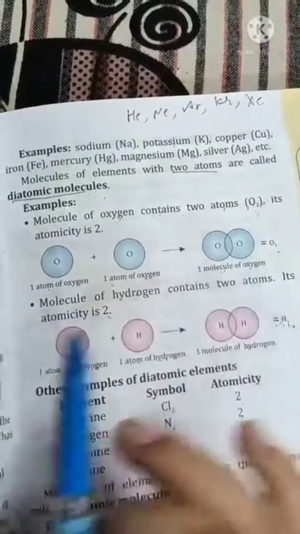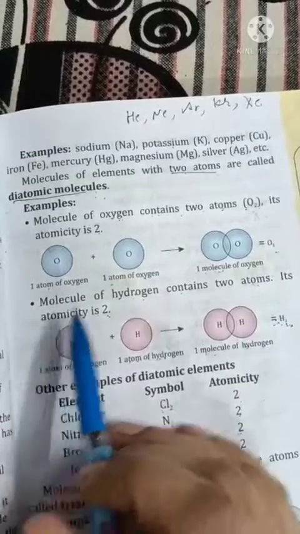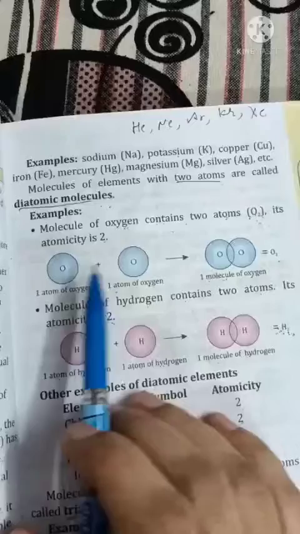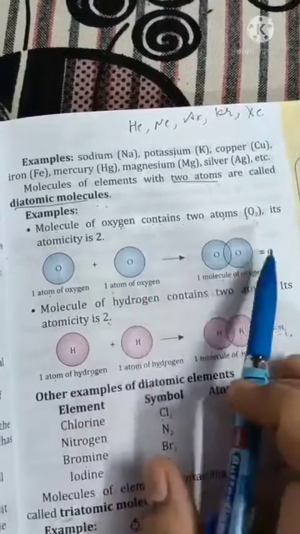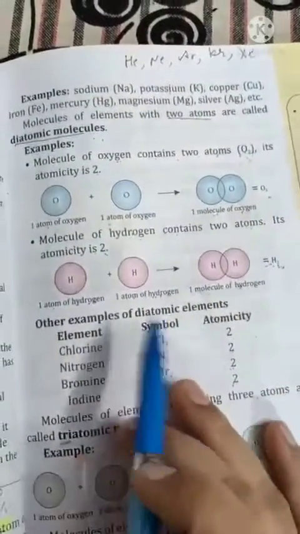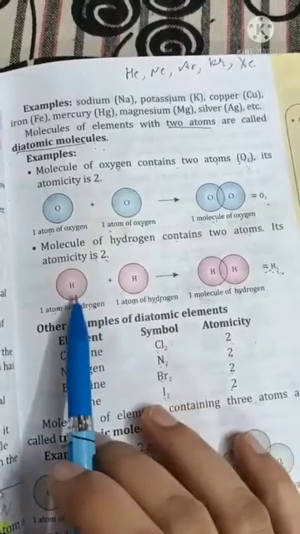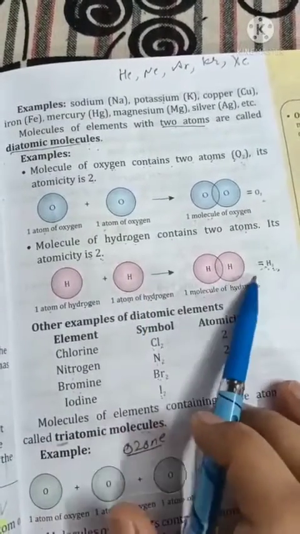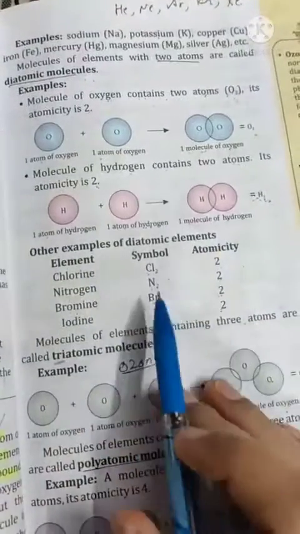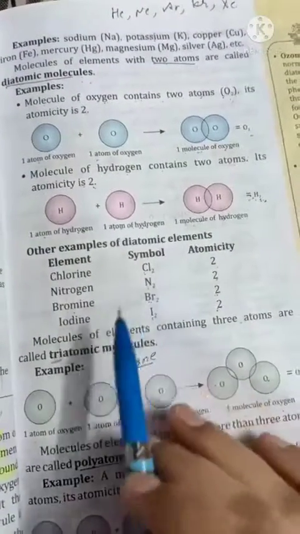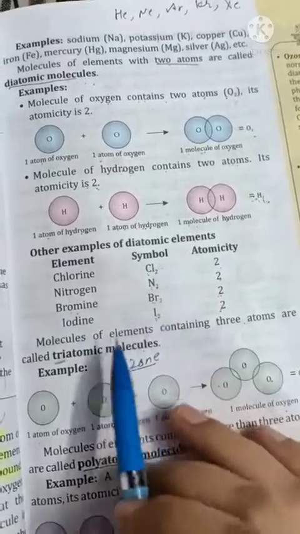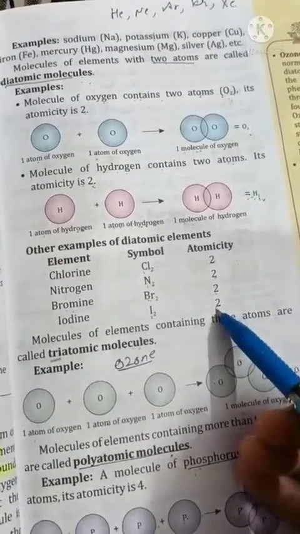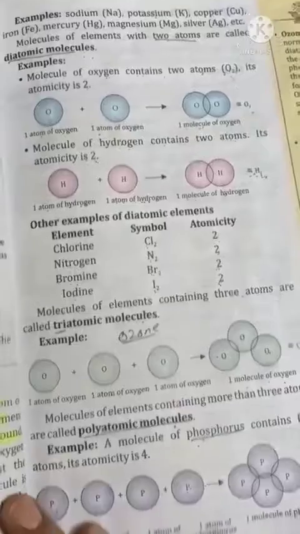Now the oxygen molecule is made up of 2 oxygen atoms. Because this is O2, it is made up of 2 oxygen atoms. One oxygen atom will combine with another oxygen atom and form the O2 molecule. In the same way, the hydrogen molecule is made up of 2 hydrogen atoms. One hydrogen atom will combine with another hydrogen atom and form the H2 molecule. In the same way, Cl2 chlorine molecule, N2 nitrogen molecule, Br2 bromine molecule and I2 iodine molecule all have atomicity equal to 2 and all are diatomic molecules.